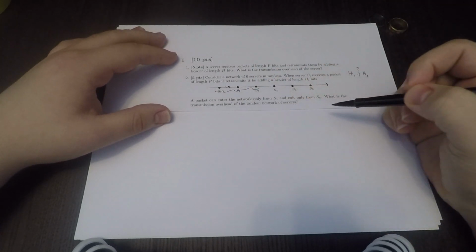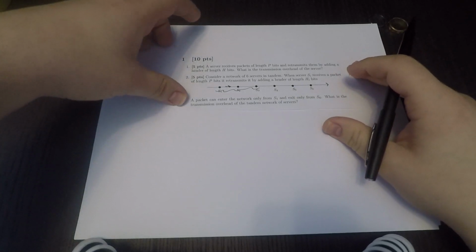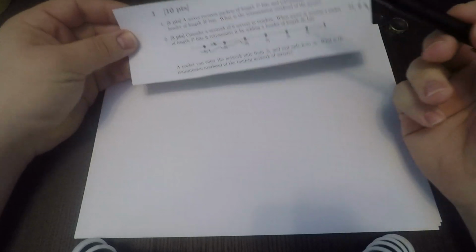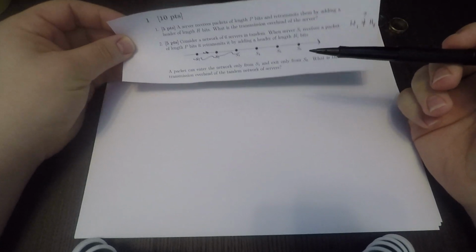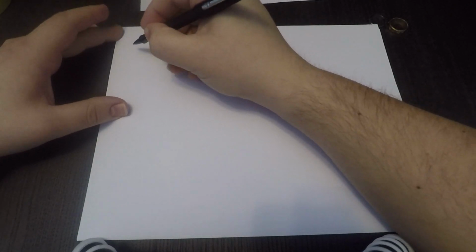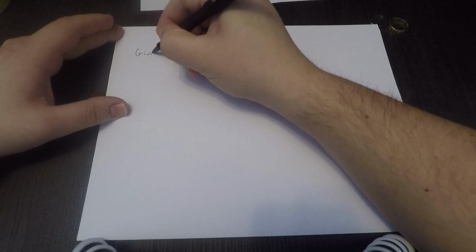And it says, what is the transmission overhead of the tandem network? So part 1 leads into part 2. Both of these were worth 5 points. Let's take a look at what part 1 requires. So let me make sure that this is visible. For part 1, we get the given information. So we'll write down given.